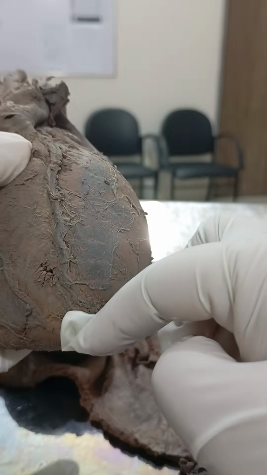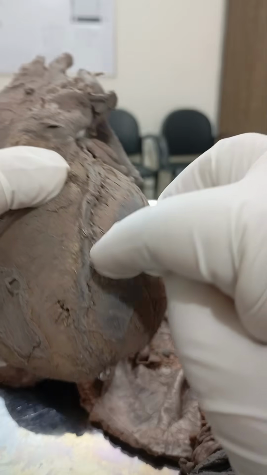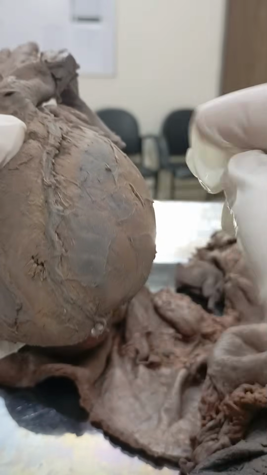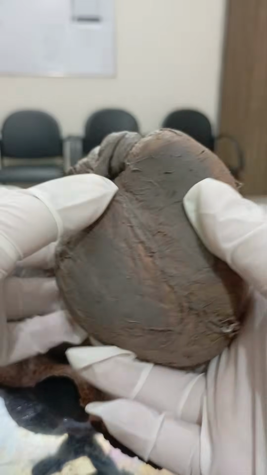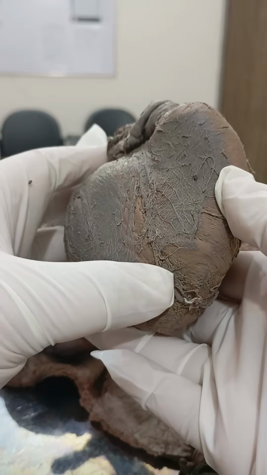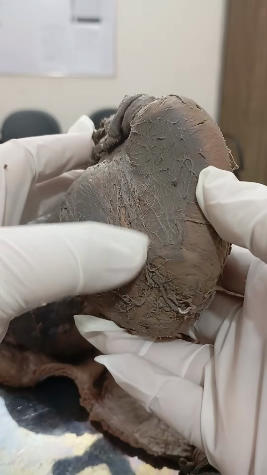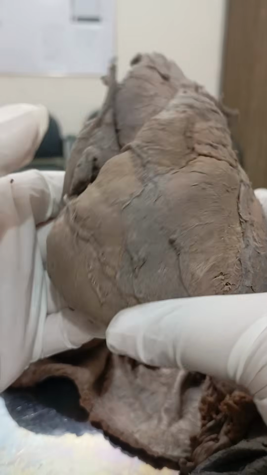This is the anterior interventricular groove, containing the anterior interventricular branch of the left coronary artery. This is the posterior interventricular groove. It contains the posterior interventricular branch of the right coronary artery.